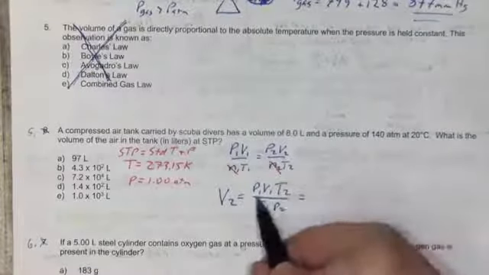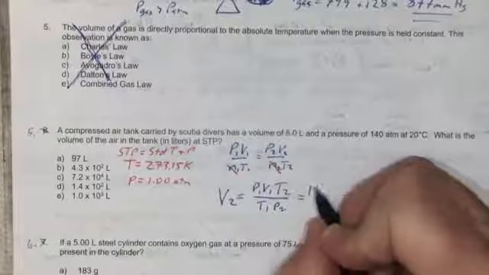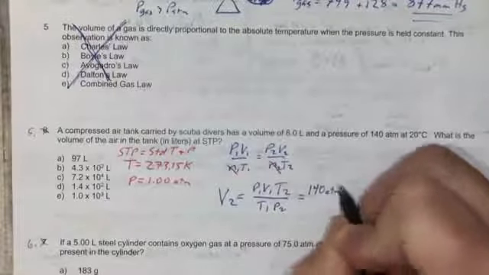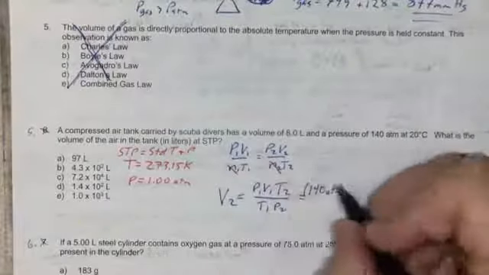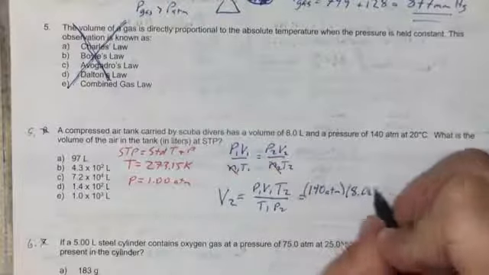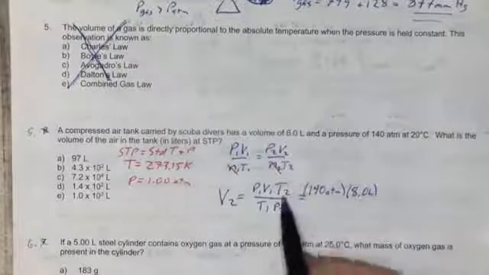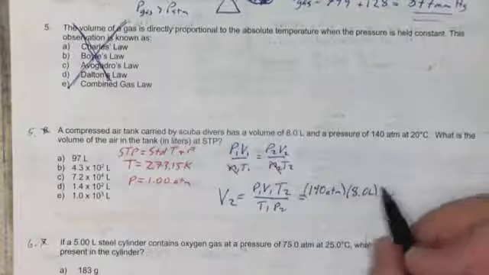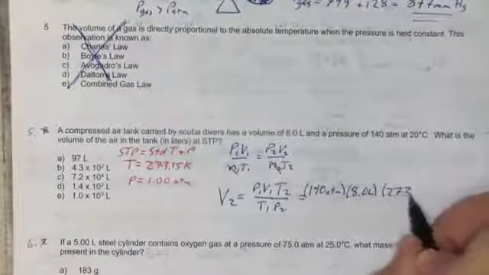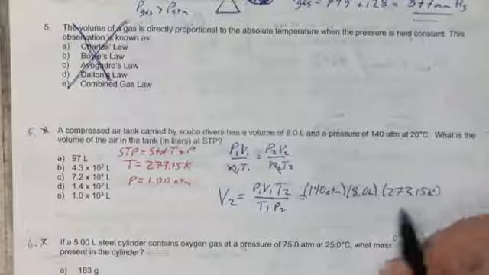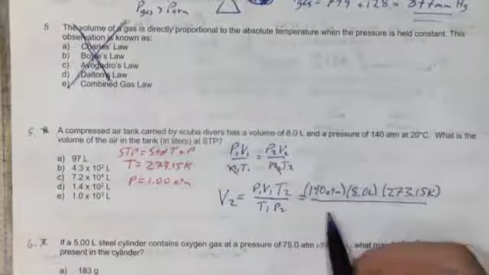So the original pressure was 140 atmospheres. The original volume is 8 liters. Now the new temperature, T2, is 273.15 Kelvin. Now the main thing you've got to do with gases is to watch your units.